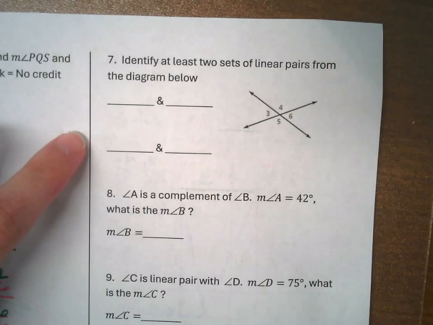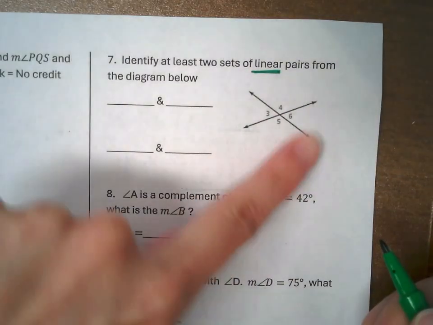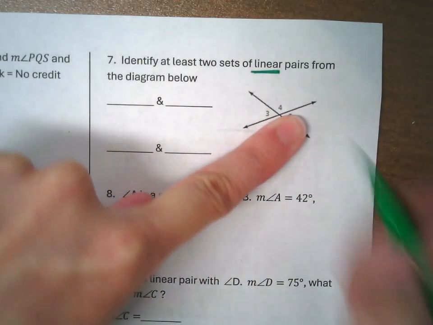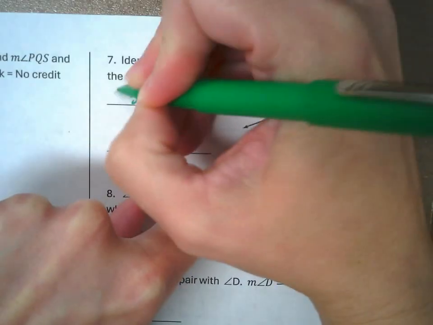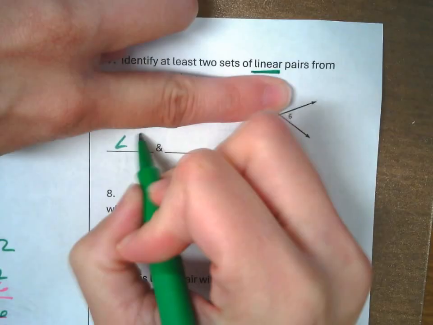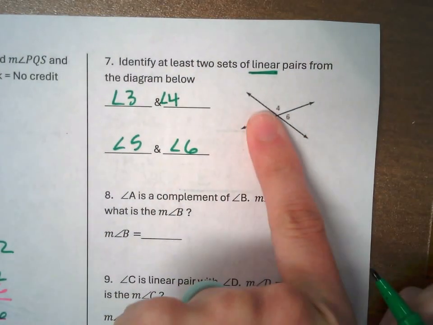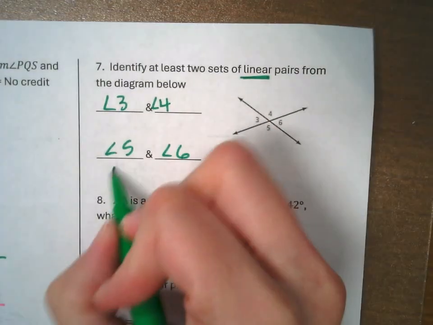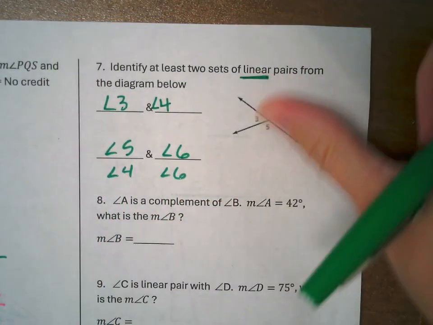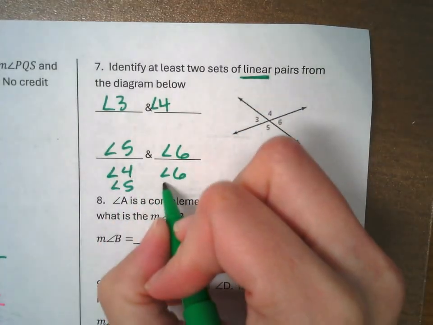Number 7, identify at least 2 sets of linear pairs. There's 4 sets in this picture. Linear pairs make a straight line. So I could look at 3 and 4, could be one example. I could look at 5 and 6 as another example. I could look at 4 and 6, or I can look at 3 and 5.